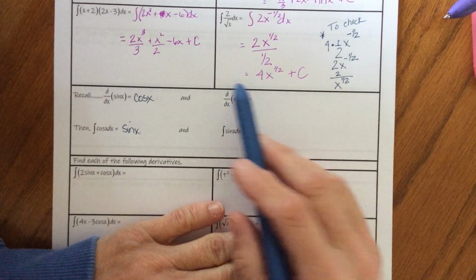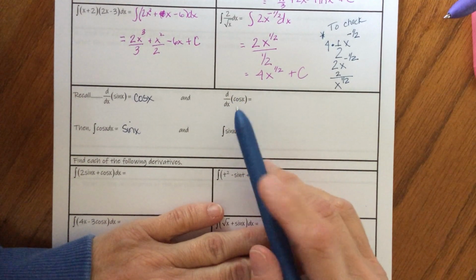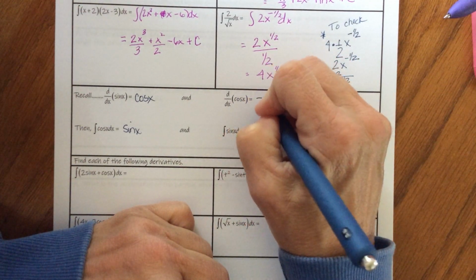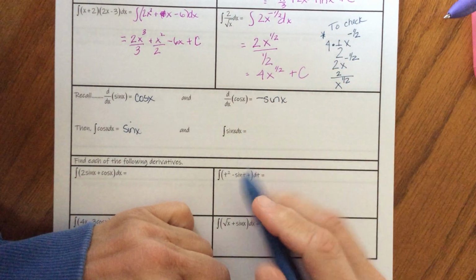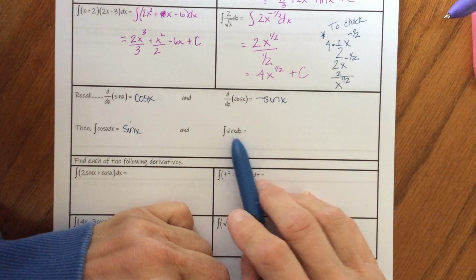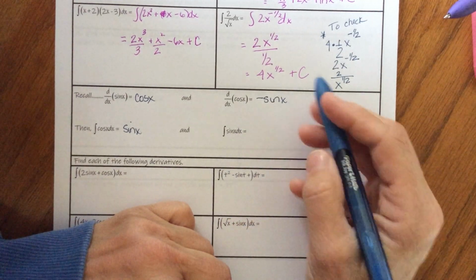Okay, and if we recall that the derivative of cosine is the opposite, or negative sine of x, then what is going to be the antiderivative of sine x dx?